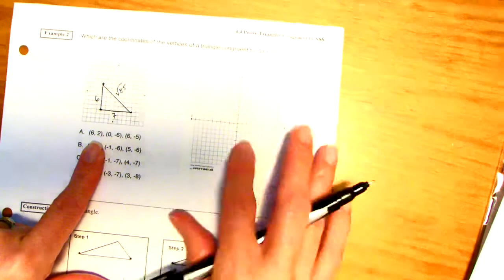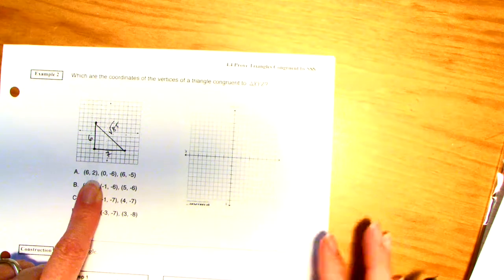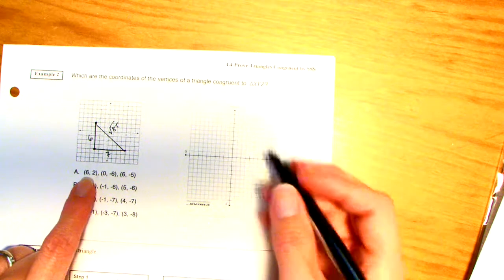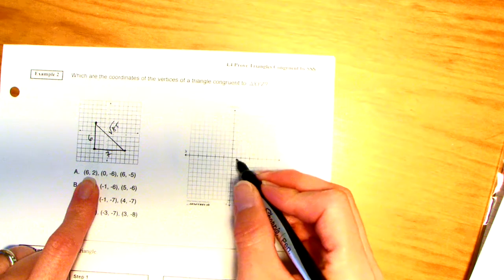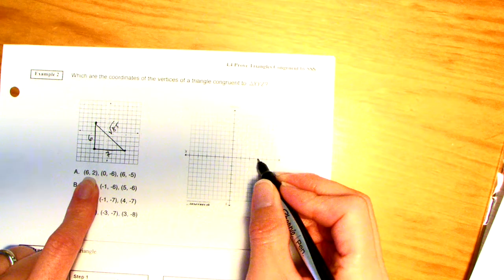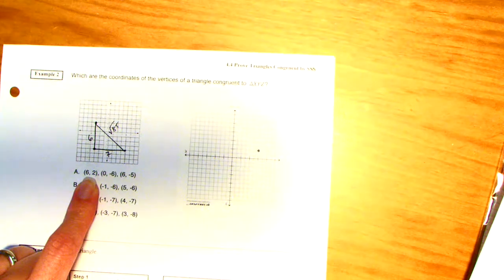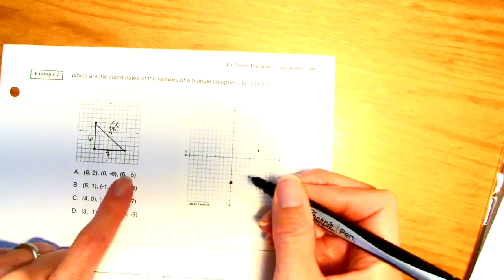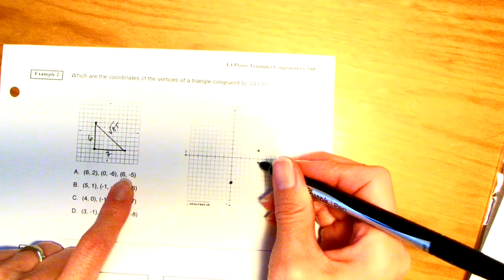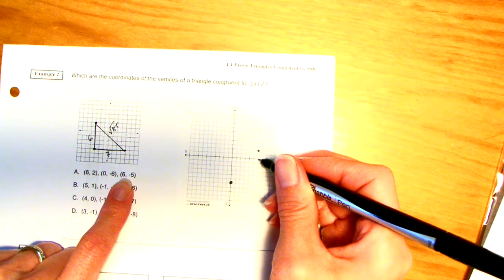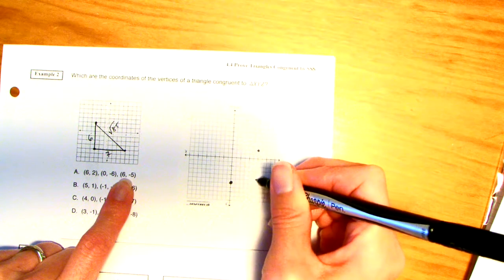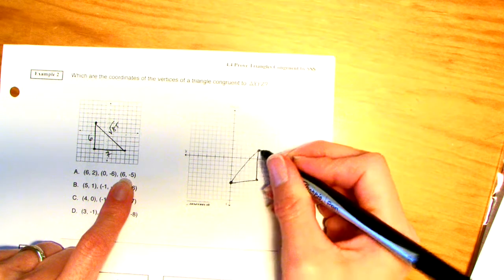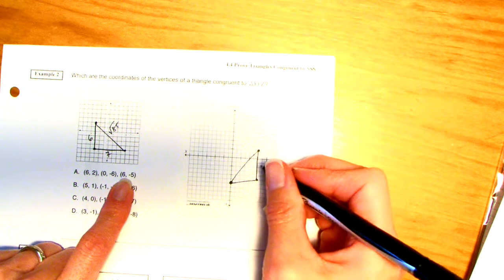Okay, so I'm going to give you these little tiny graph papers, or you can put it on a whole graph sheet, and it's really up to you. I'm going to go ahead and find these vertices. So 6, 2. Then I have 0, negative 6, 2, 4, 6. And then I have 6, negative 5. Okay, so this length right here is 7.